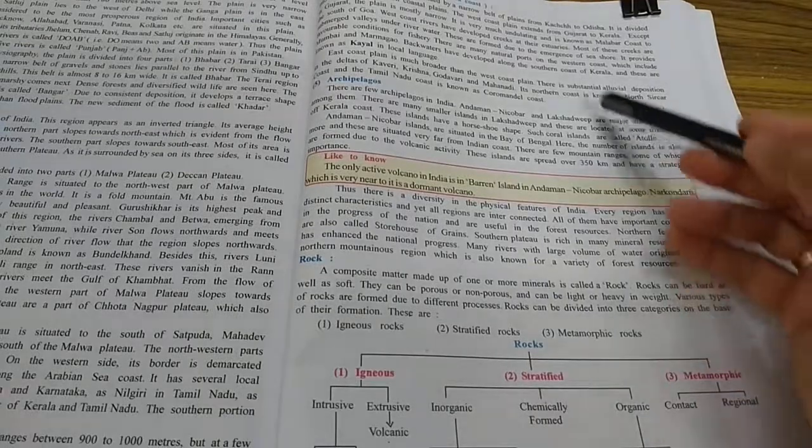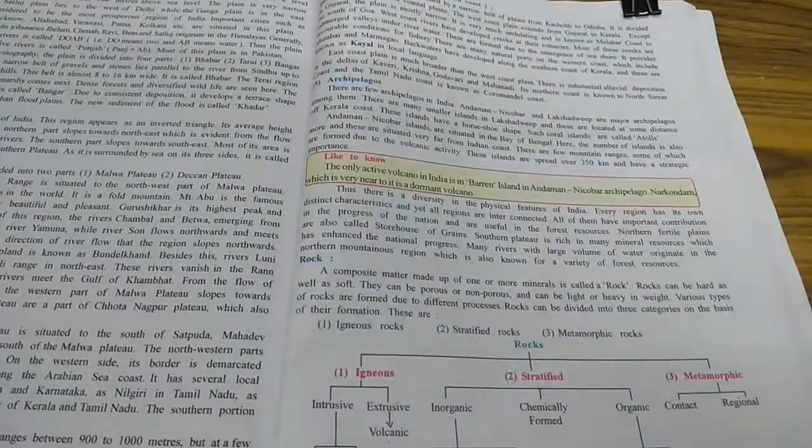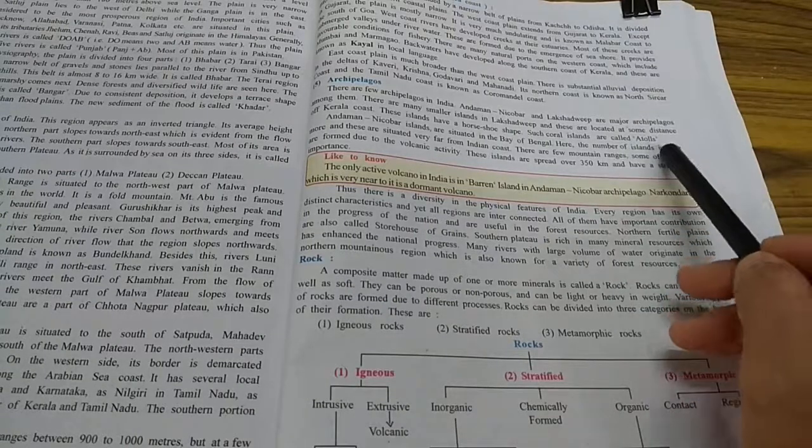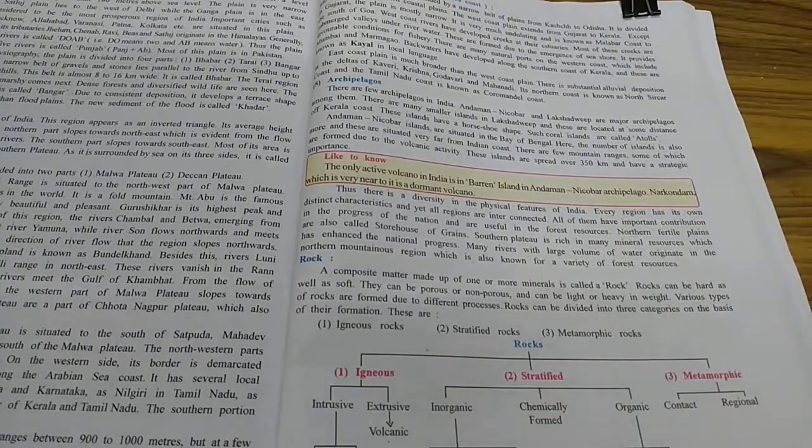In one sentence, you saw first about the kayal, where the backwater has been formed. Over here, what is the meaning of atolls? The horseshoe shaped islands are known as atolls.